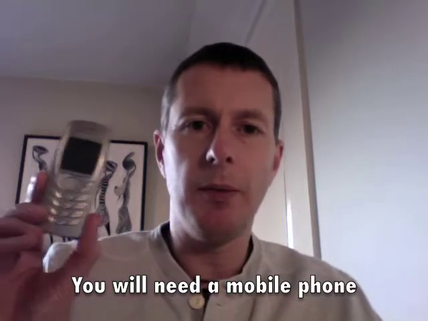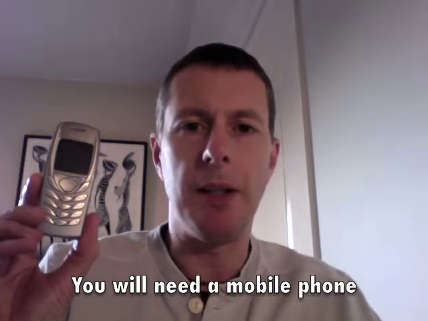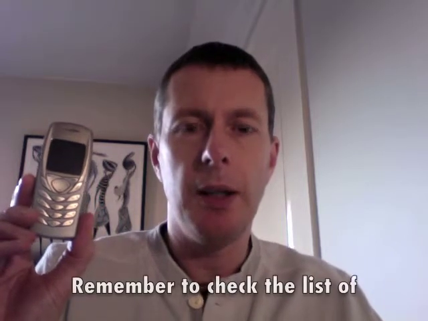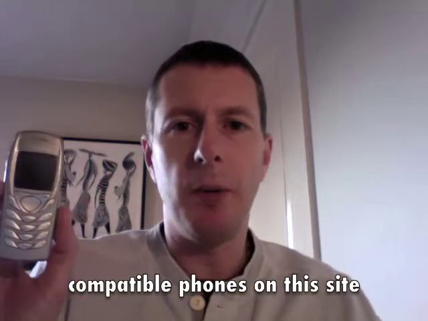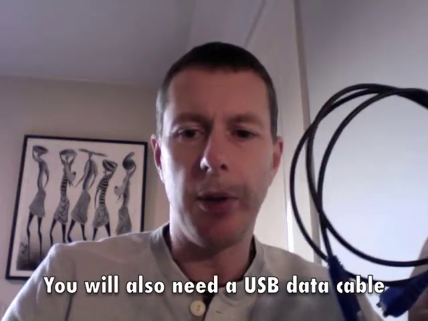To do this, you basically need a mobile phone. Something like this will do. There's a list on the website, as I mentioned, and these are the devices that you need to plug into your machine. To plug the phone into the computer, you'll need a USB cable, and you can usually get these from your local shops or local markets.